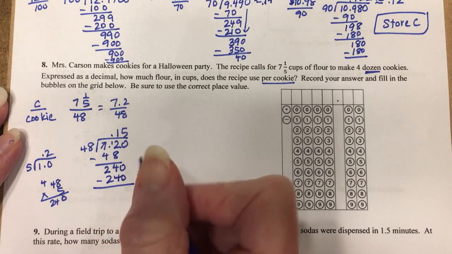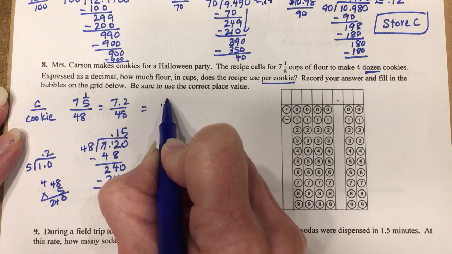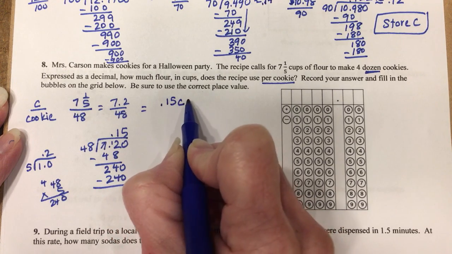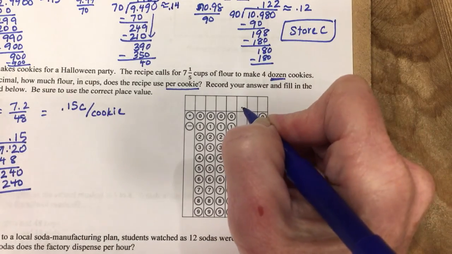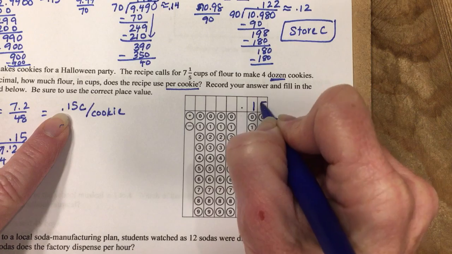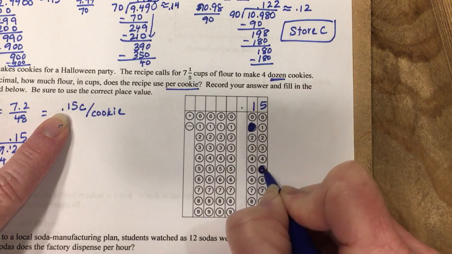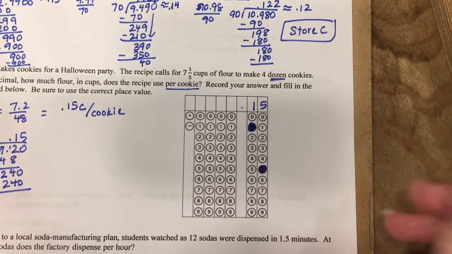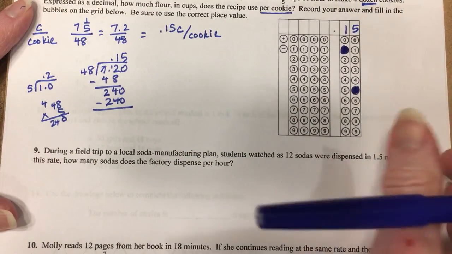So that tells me that my rate is going to be 0.15 cups of flour per cookie. And then since I'm putting it in this griddable over here, the decimal is in front of the 1, and the 1 and 5 are going to come at the end here. So 1 and 5. Just make sure you bubble those in completely. That's just kind of preparing you for tests that use a Scantron.